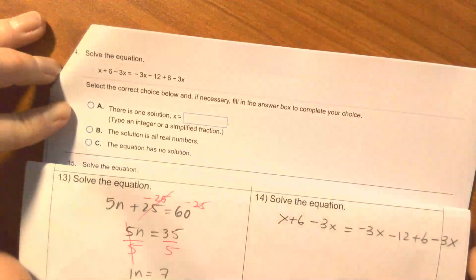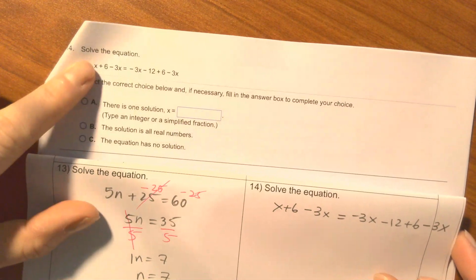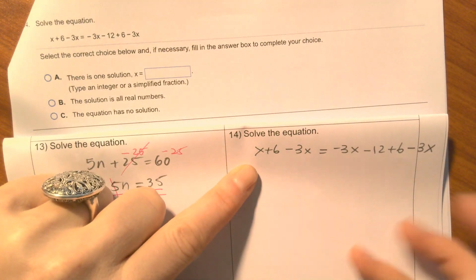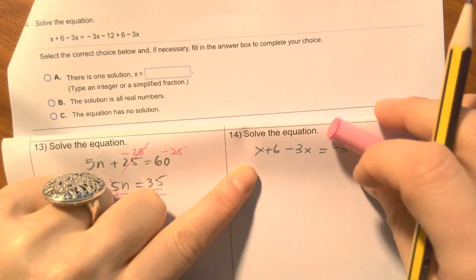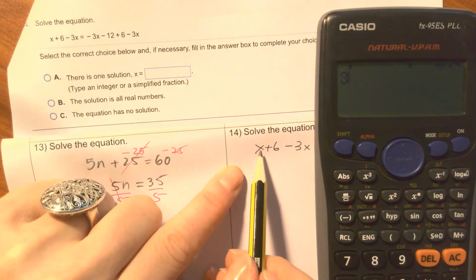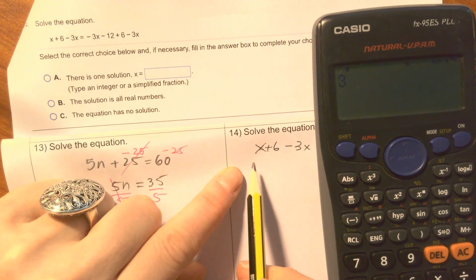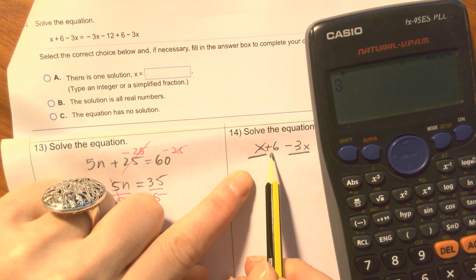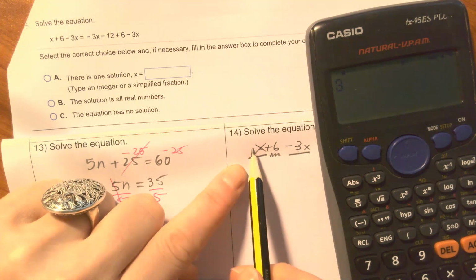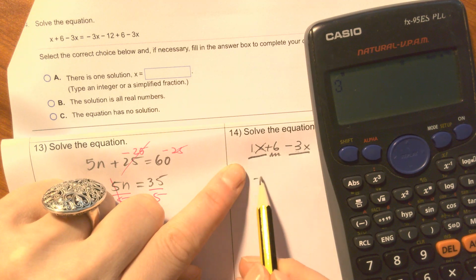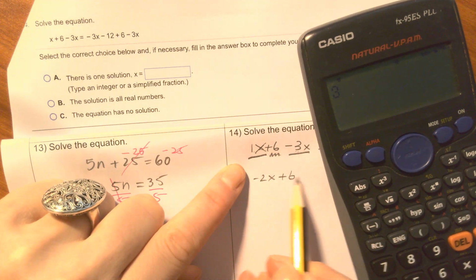Question 14. Solve the equation. Oh, so I've written it out here. There's just too many things. So let's cover that up. Let's see which ones are like terms. What can go together? This has an x, this has an x. They can go together, they're like terms. This one cannot. So that's 1. I have 1x and I lose 3. That would be minus 2x plus 6.